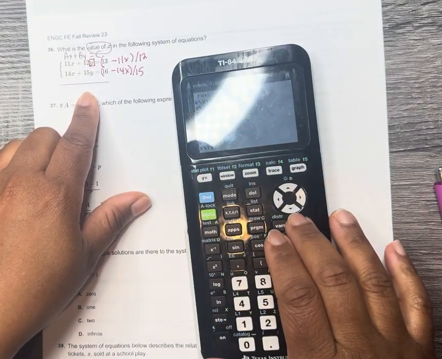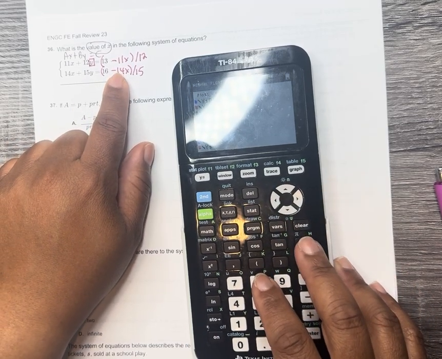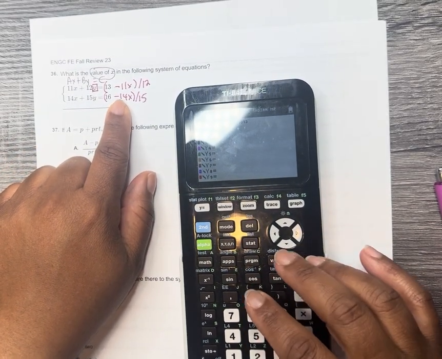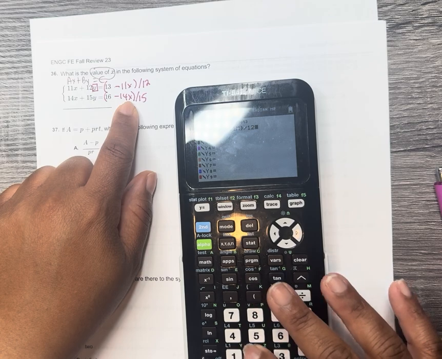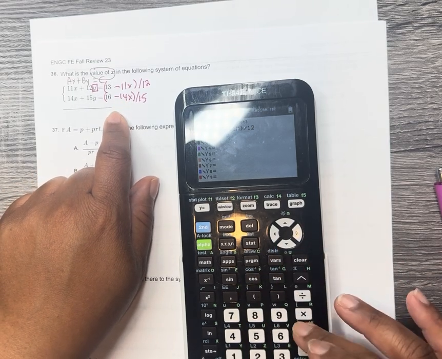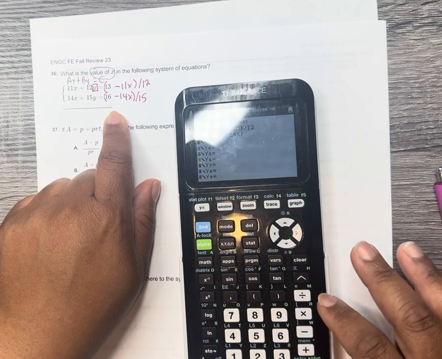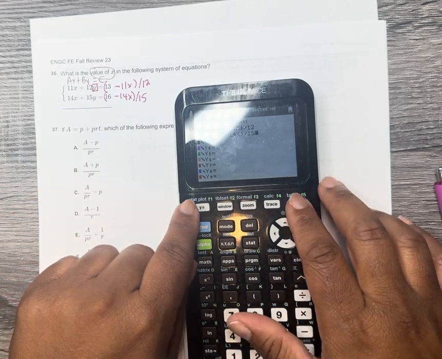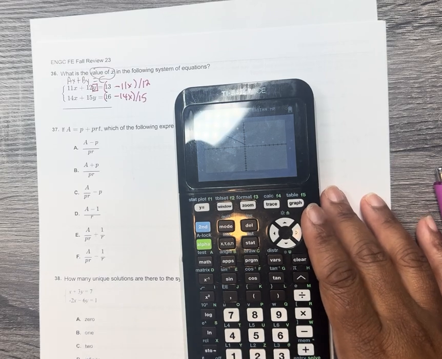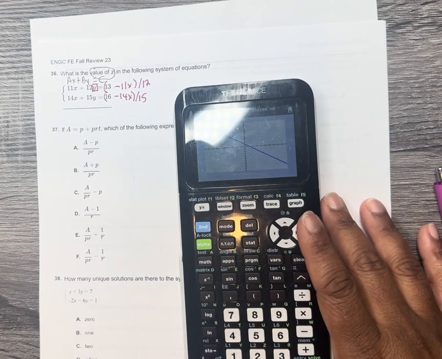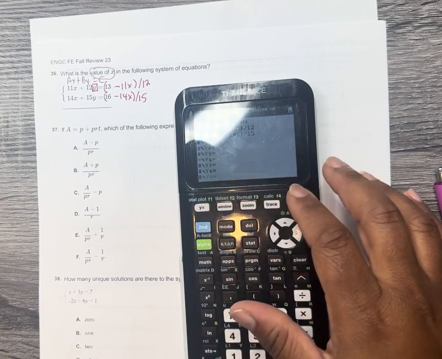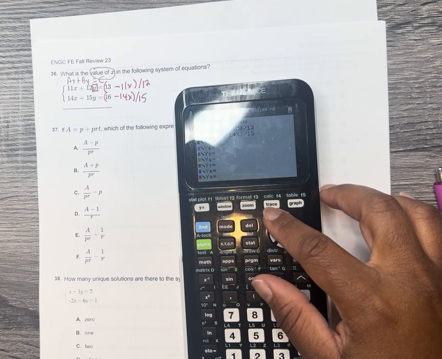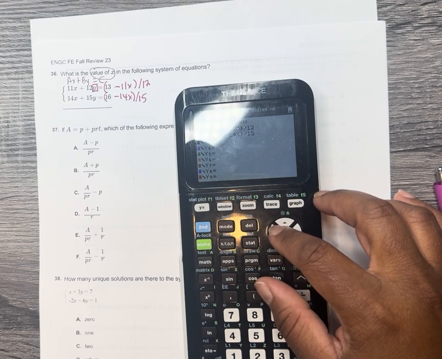So go to your y equals, and let's plug it in. Open parentheses here, so that's 13 minus 11x divided by 12. Here, open parentheses, 16 minus 14x, close parentheses, divided by 15. And press your graph to see what's going on. It looks like I plugged in everything correctly.